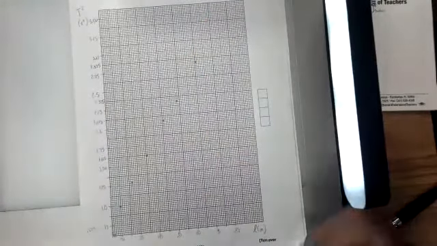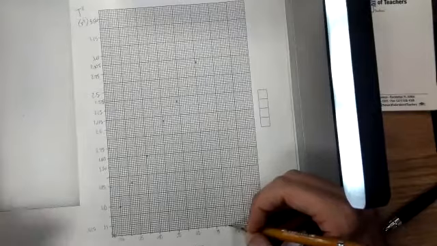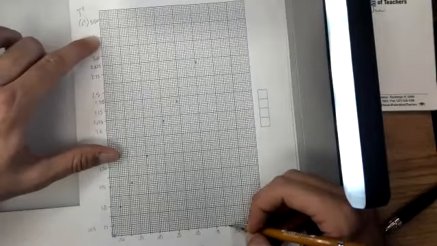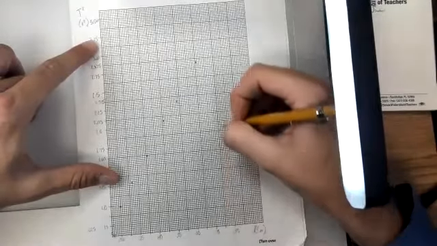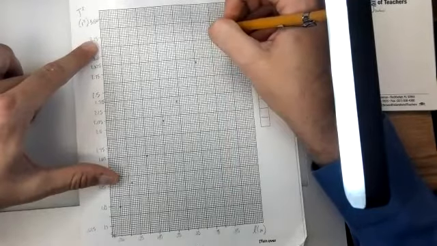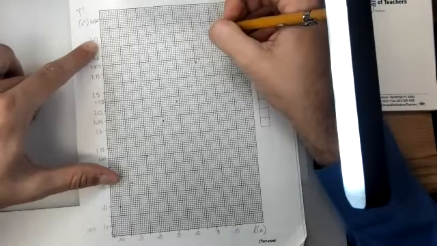And lastly, 0.814. And we're going up to 3.258. So 3.25, 3.275. So that is just above this line. So we go all the way up. Point 4, 3.258, right there. Nice.